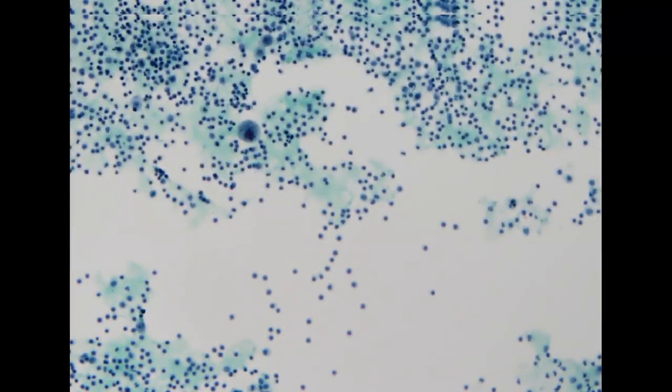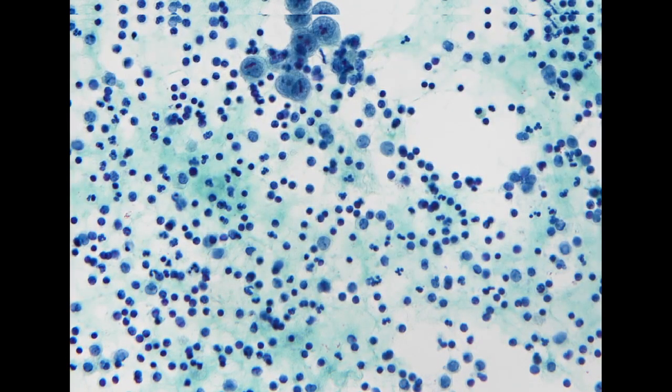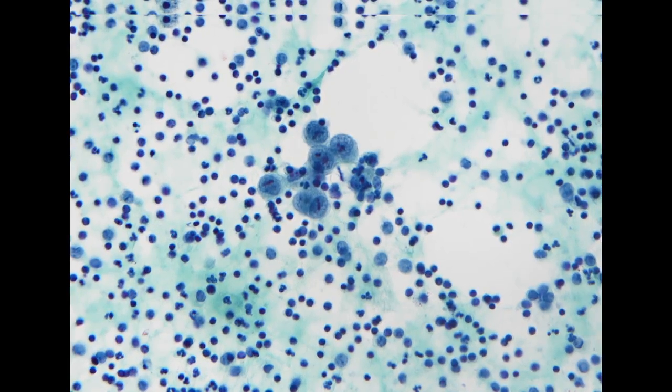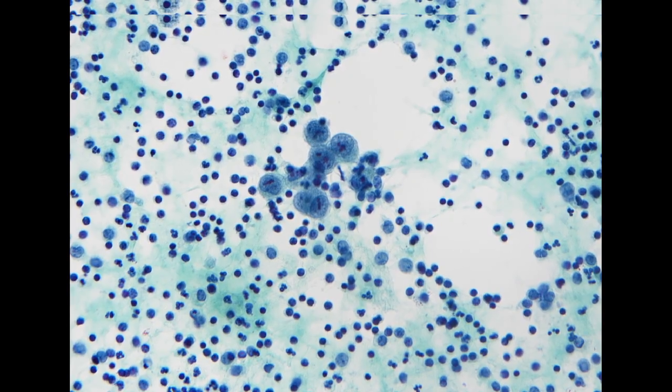So for these specimens, on high power, they do show scattered suspicious cells, but we are not very definite that this is indeed adenocarcinoma, particularly coming from the lower GI tract. So without immunohistochemistry, we might probably call these suspicious.